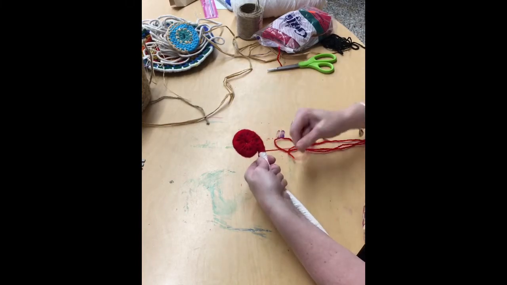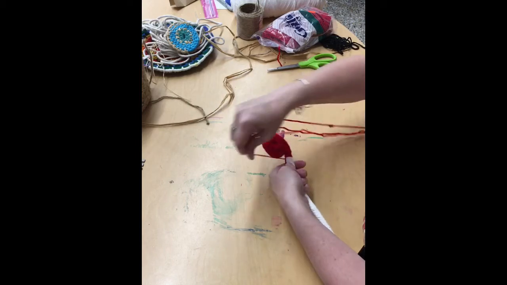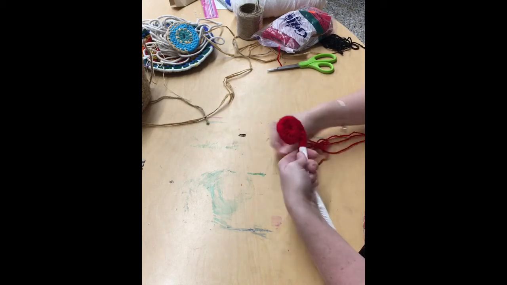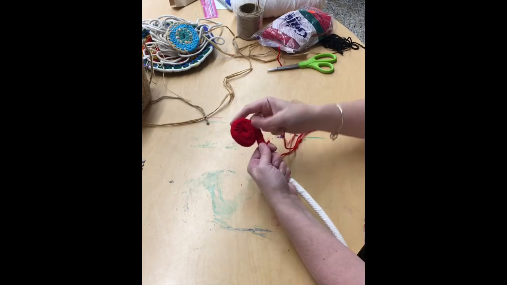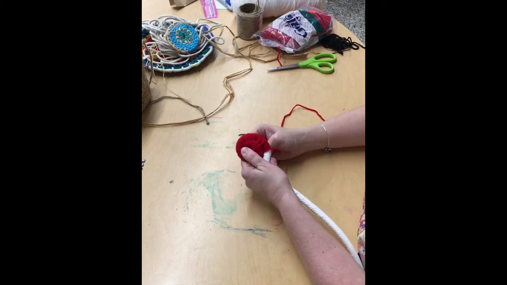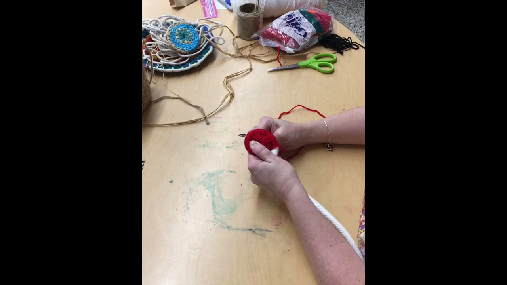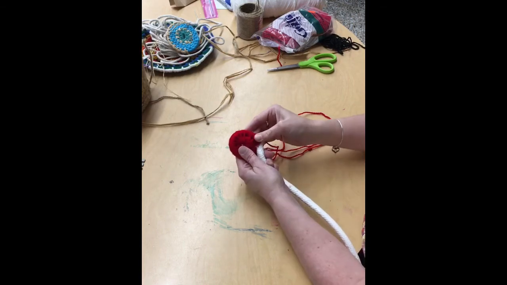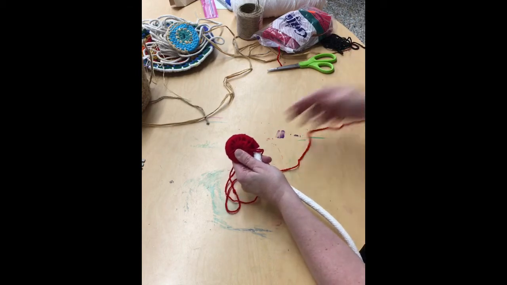Three, 4, 5, 6, 7, 8, 9, 10. Now we're going to curve it, hold firmly, come up to this next coil. Remember, we're not going to the middle anymore.